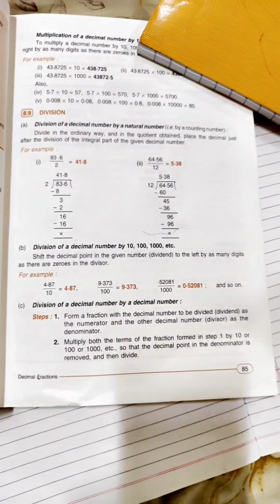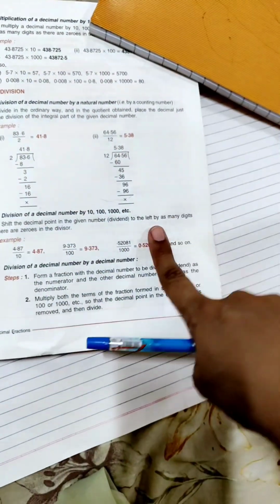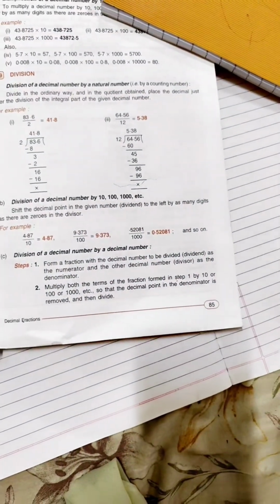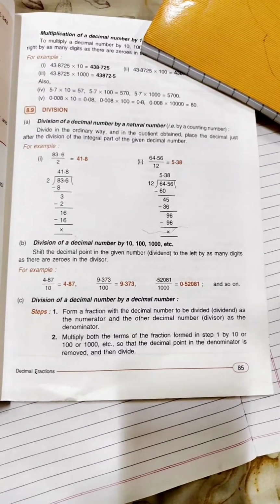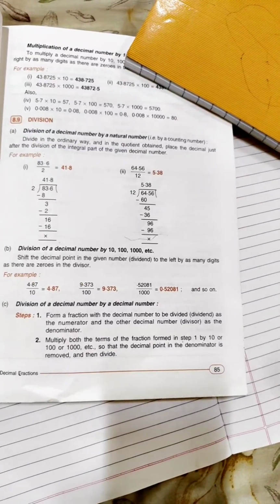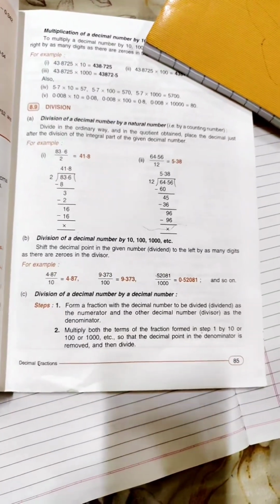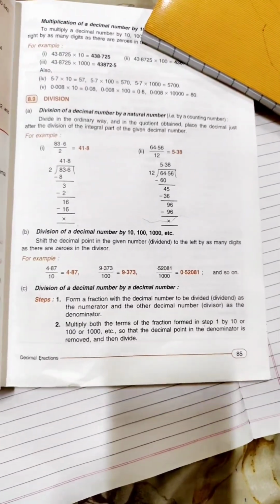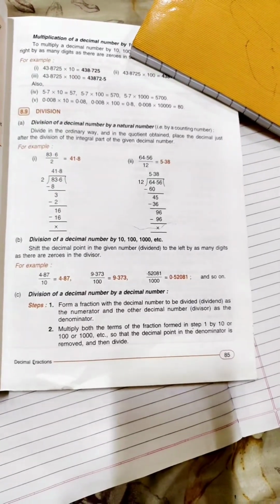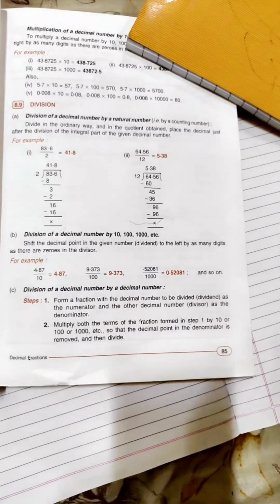Okay, so division of a decimal number by a decimal number. This was by a natural number, this was by 10, 100, 1000, and now we'll divide a decimal number by a decimal number. Form a fraction with the decimal number to be divided as the numerator and the other decimal number as the denominator. So we have to write it in fraction form, numerator and denominator. Now multiply both the terms of the fraction formed in step 1 by 10 or 100 or 1000 so that the decimal point in the denominator is removed, and then divide.